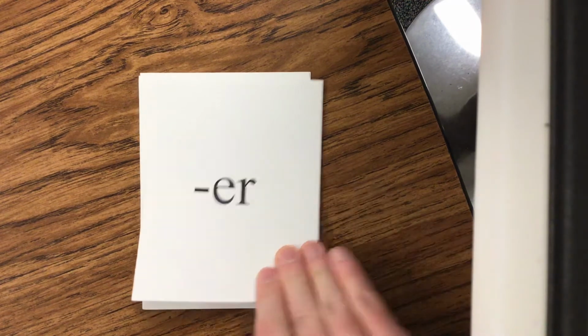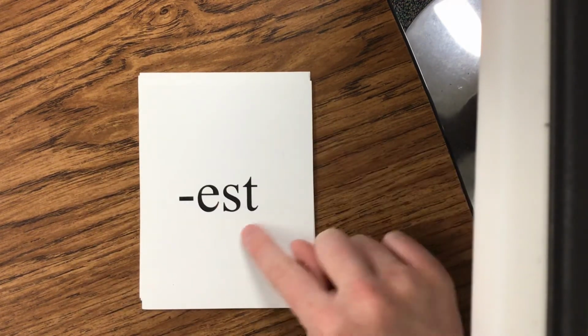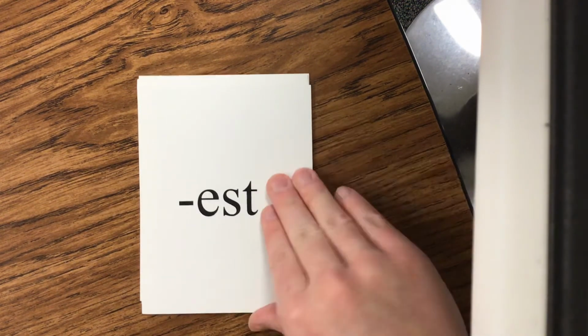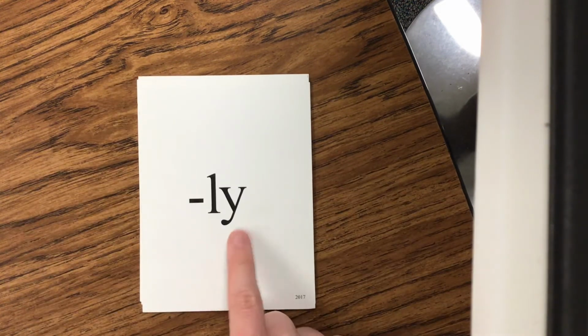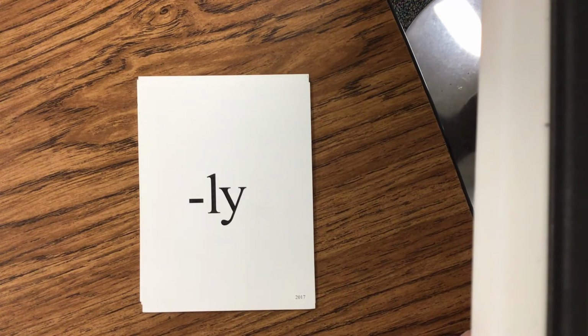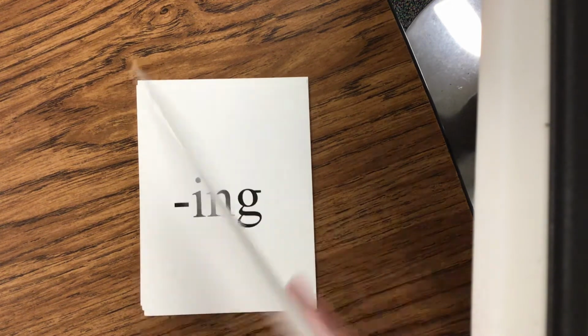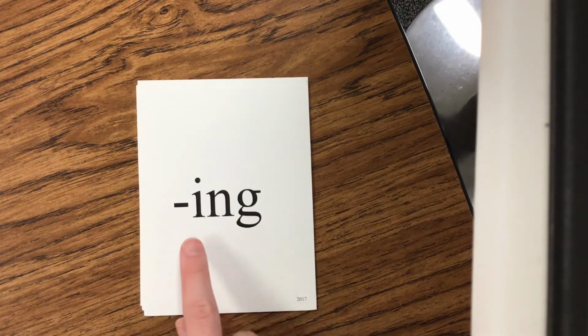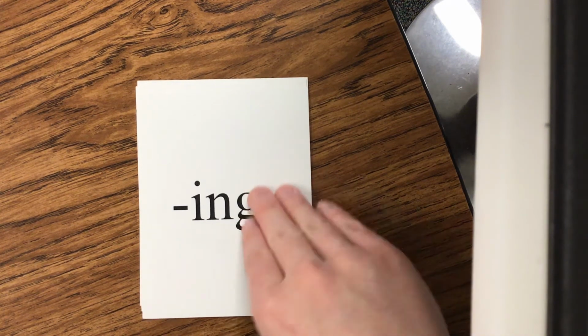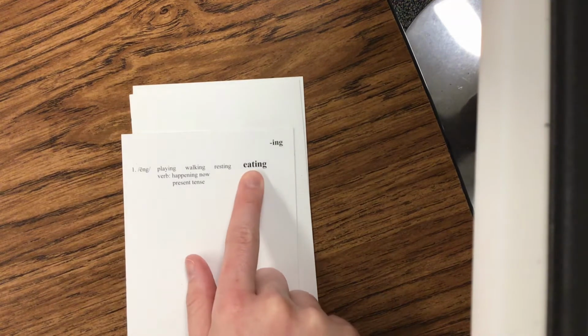ER says er. EST says est, like tallest. LY says lee, like gladly or quickly. ING says ing, like thinking or sinking or eating.